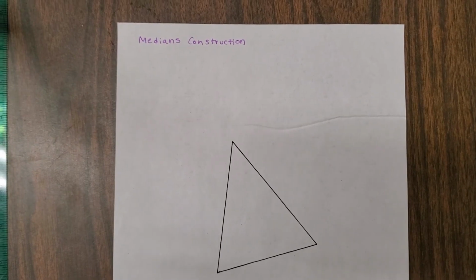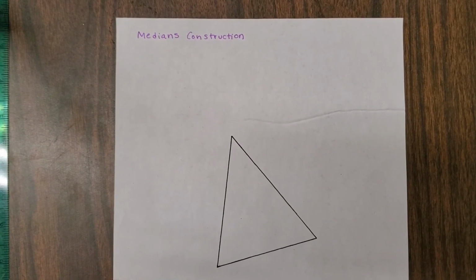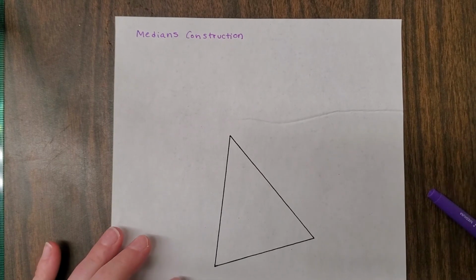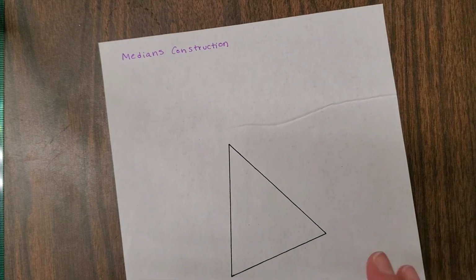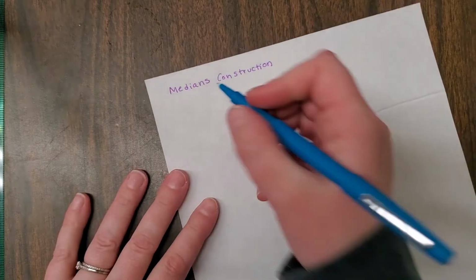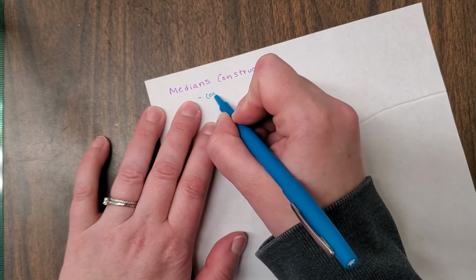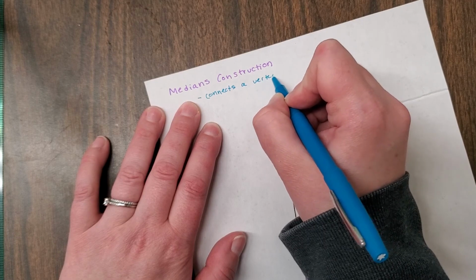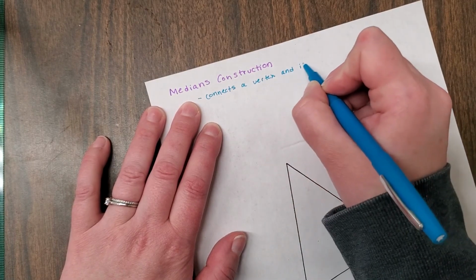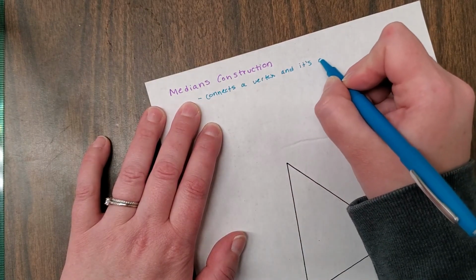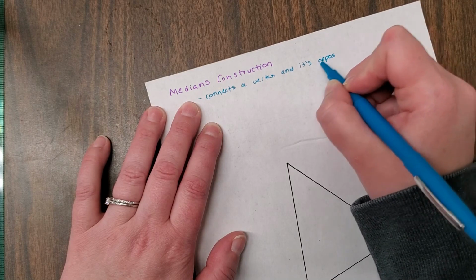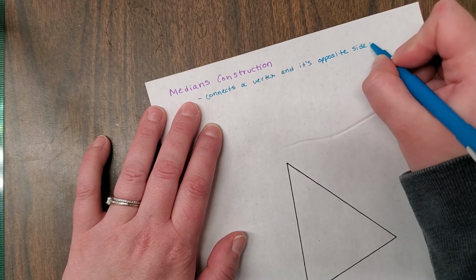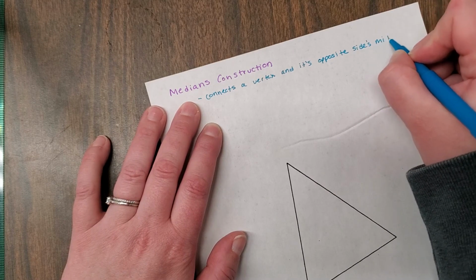All right, so this is a video on constructing the median of a triangle. So the median is a point where a vertex and a midpoint meet. So a vertex and then its opposite midpoint. So we'll write that down. It connects a vertex and its opposite side's midpoint.